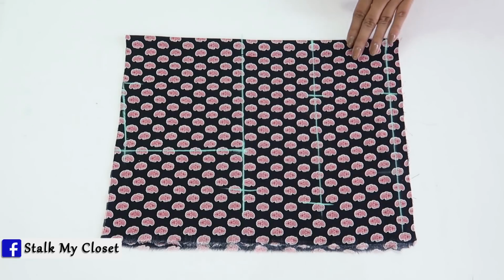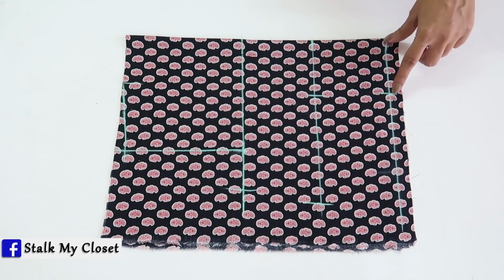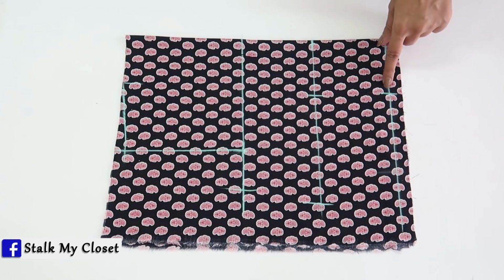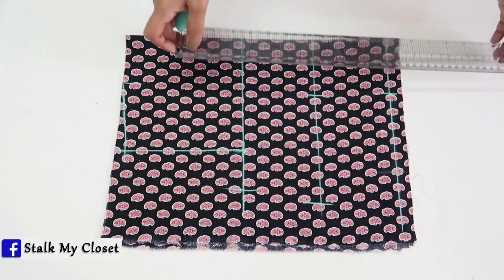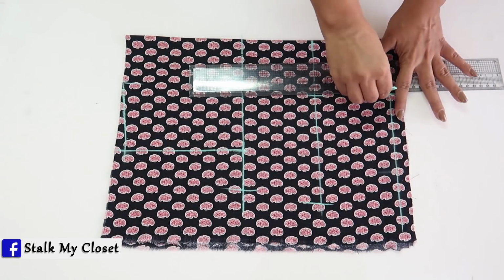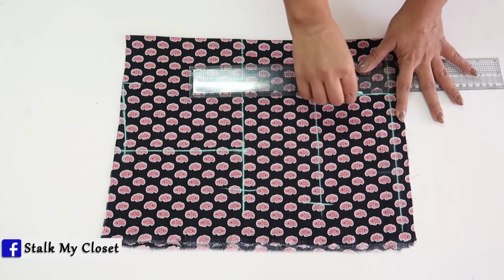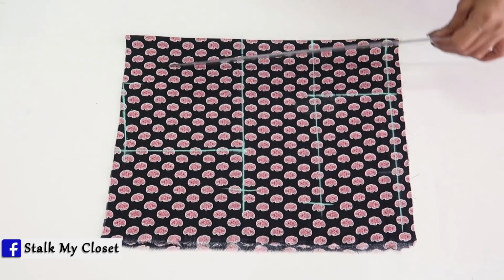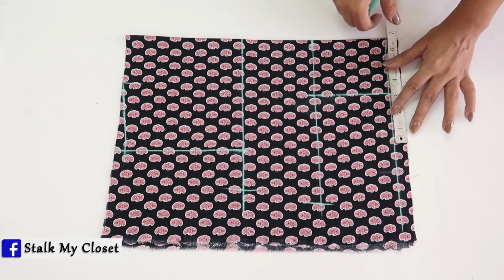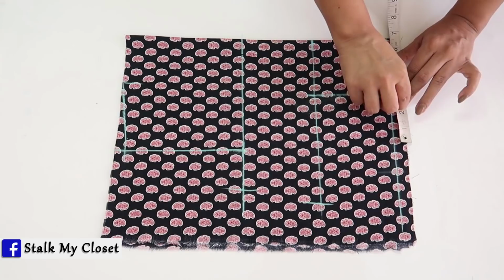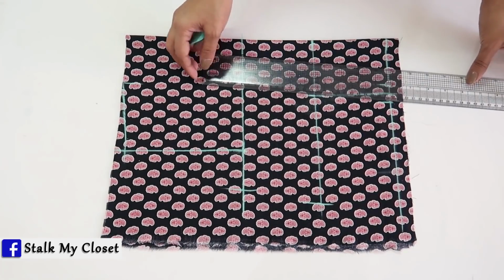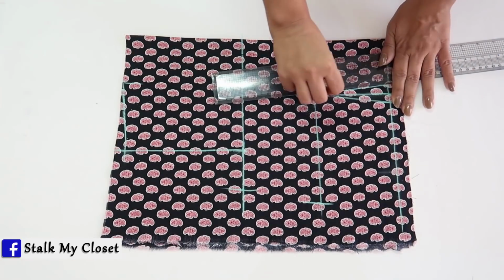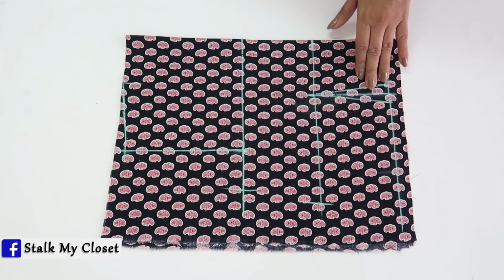I'm adding waist dart, and for that mark 3.5 inwards on waistline and bust line. Join these points. From this point, mark half inch on both sides. So this is waist dart.